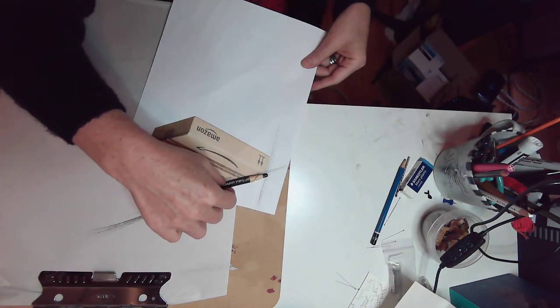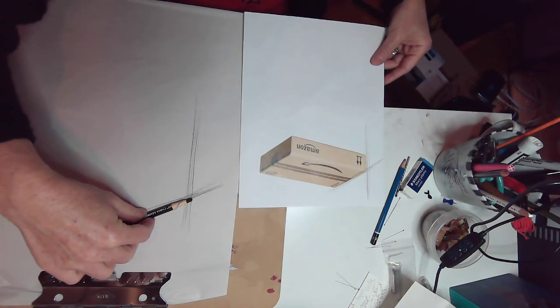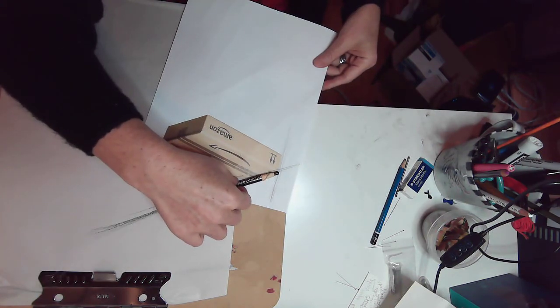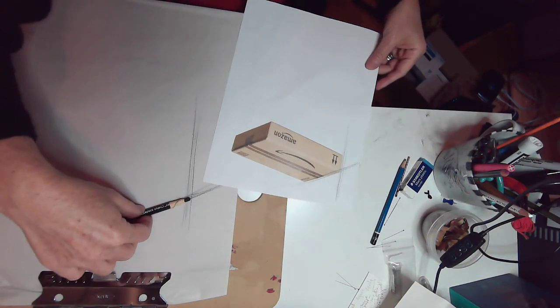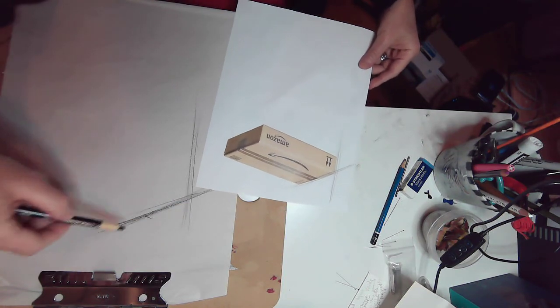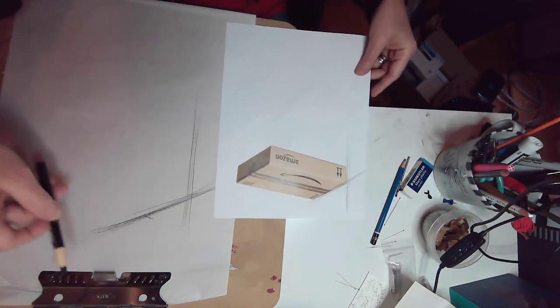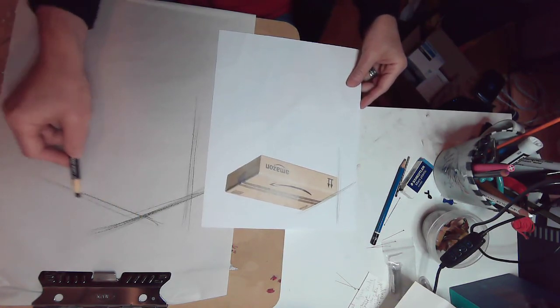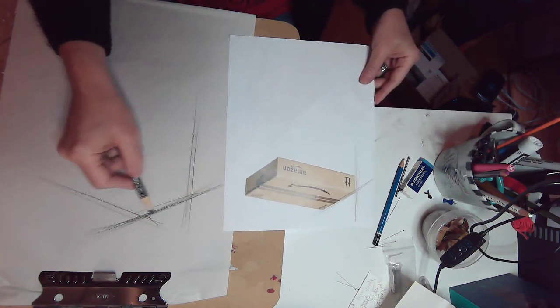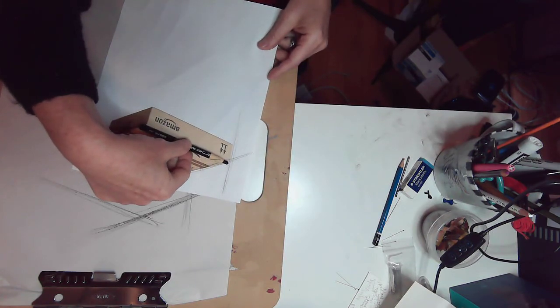Analytical drawing is a very nitpicky type of drawing, but it really trains your eye and your mind to see the angles and edges of the object that you're drawing. You can't draw things accurately without that.